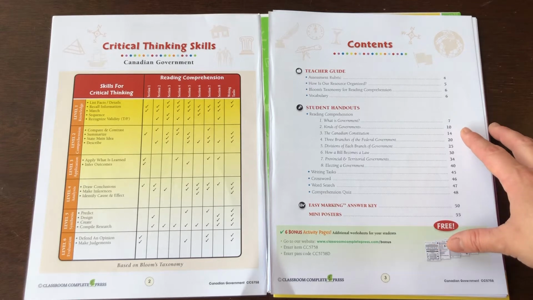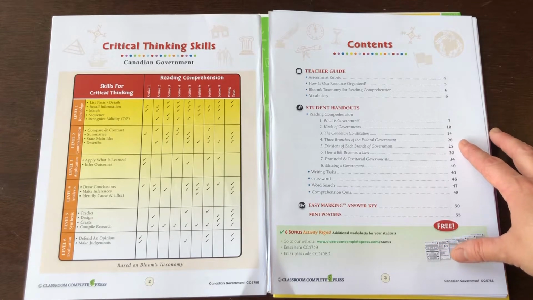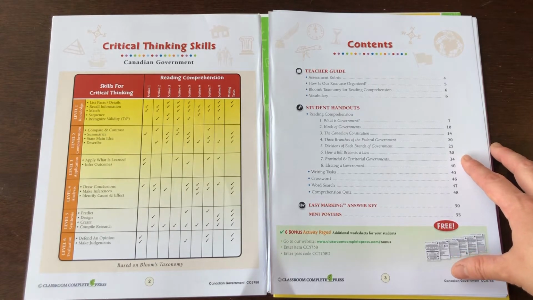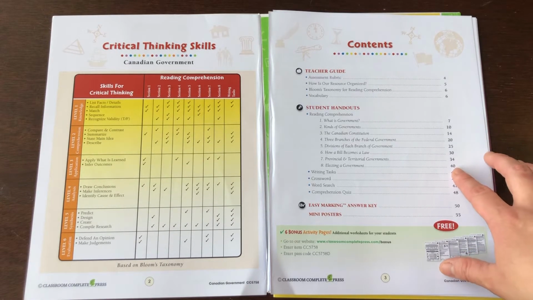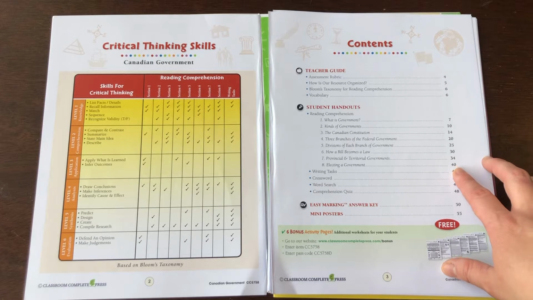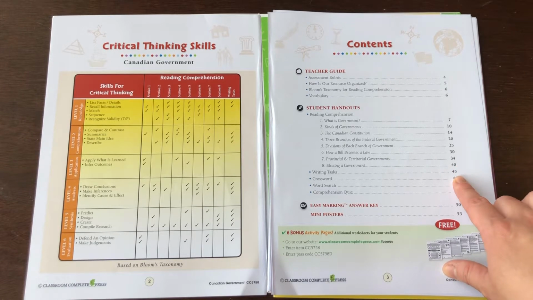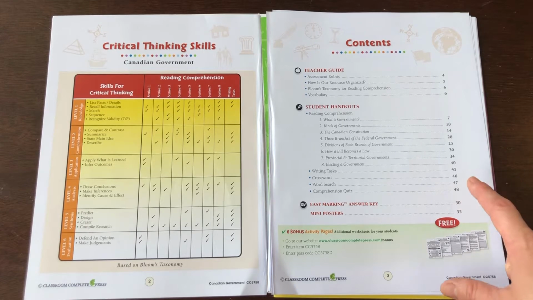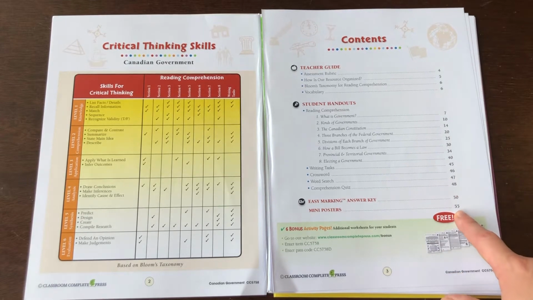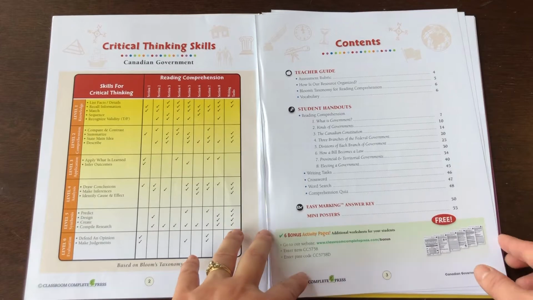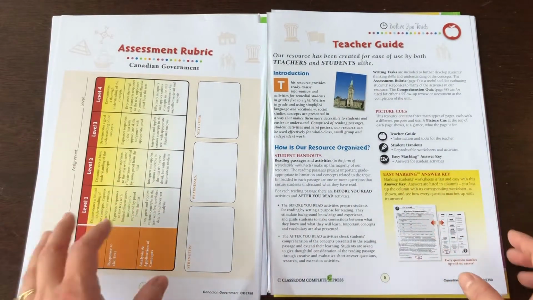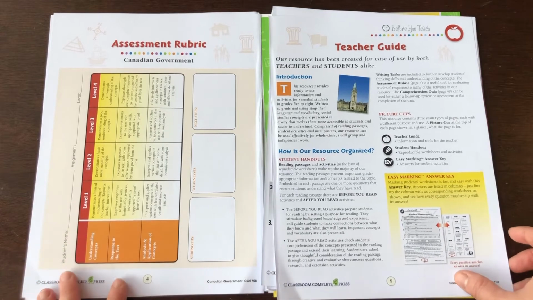So what is government, kinds of governments, the Canadian Constitution, 3 branches of the federal government, divisions of each branch of government, how a bill becomes a law, provincial and territorial governments, electing a government, then writing task, crossword, word search, comprehension quiz, the answer key, and mini posters. There is also extra sheets online through the publisher that you can go in and access.